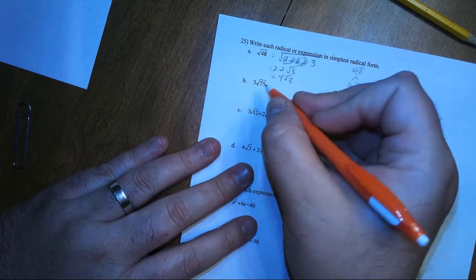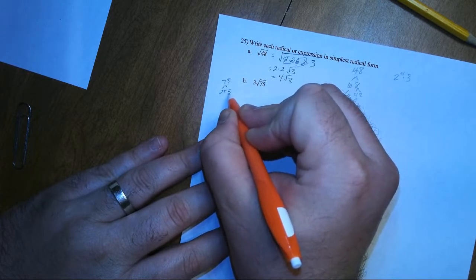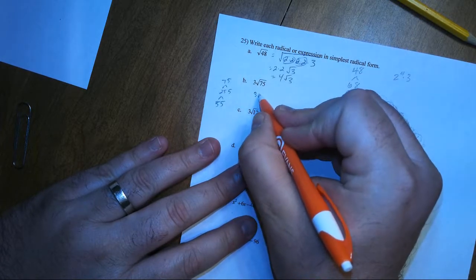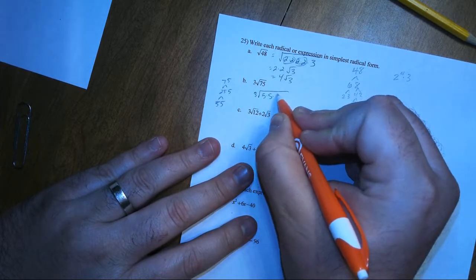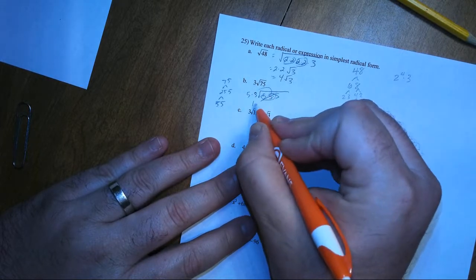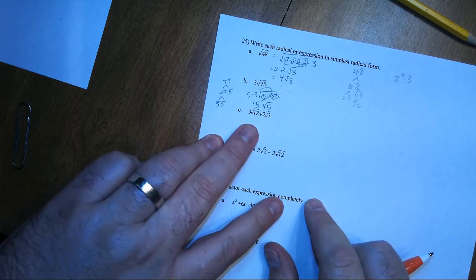3 radical 75. 75, remember, it breaks down. It should be 3 5s. So 25 and 5, and then 2 more 5s. So this is 3, and then 3 5s inside. We take a pair of 5s out, pull out the 5. We multiply the 5 and 3 to get 15, and then 15 radical 5 with the 5 left inside.